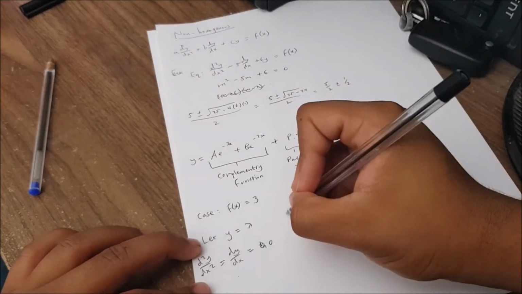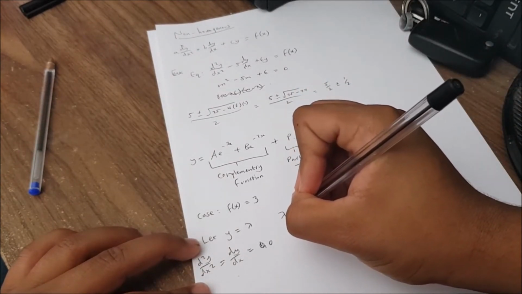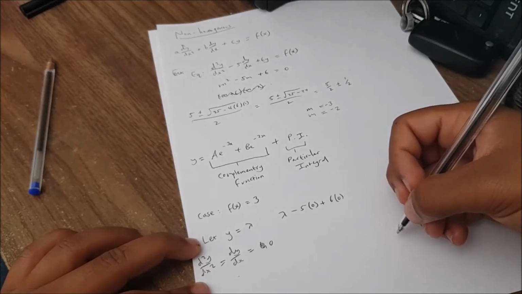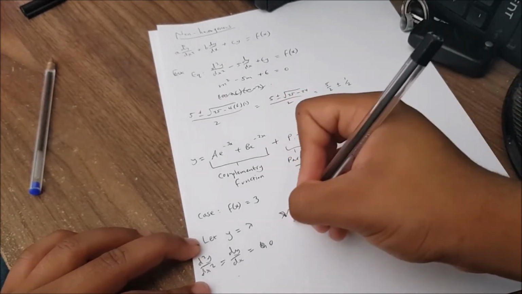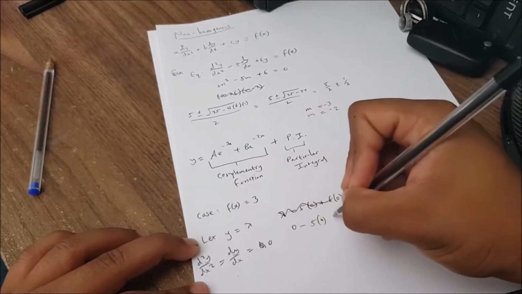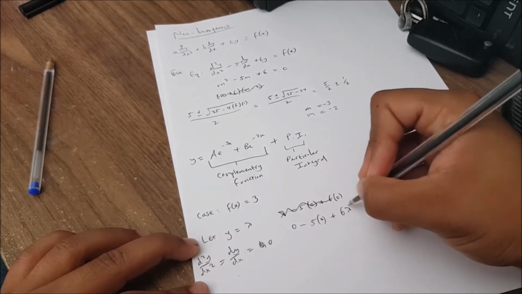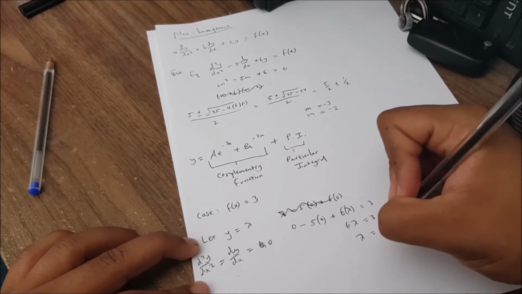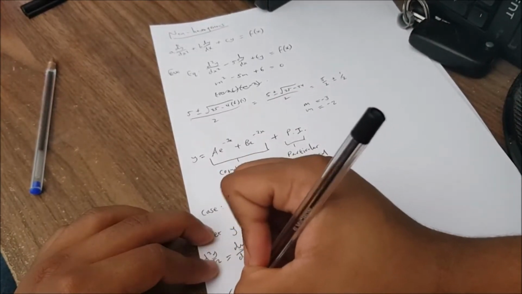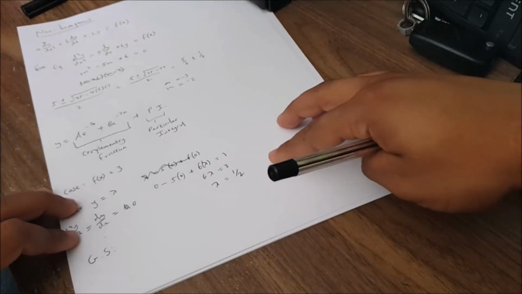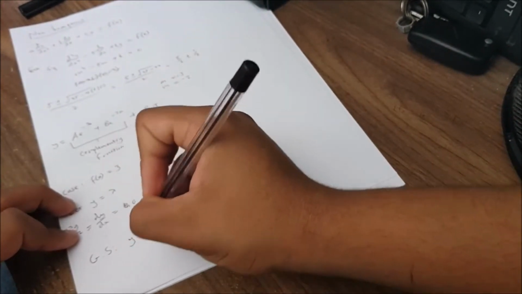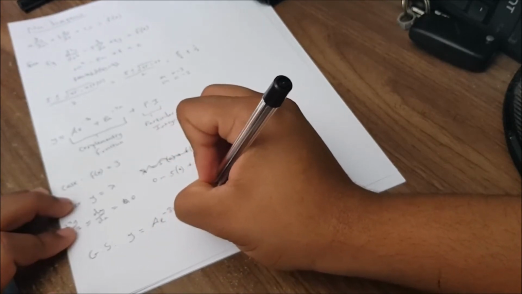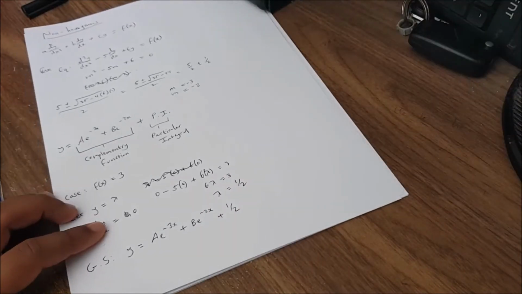So we have 0 - 5(0) + 6λ = 3. So 6λ = 3, therefore λ = 1/2. Therefore, our general solution is y = ae^(3x) + be^(2x) + 1/2.